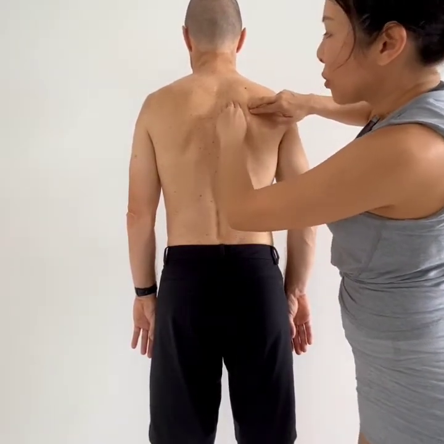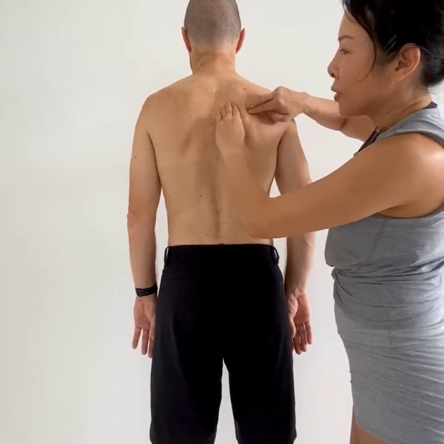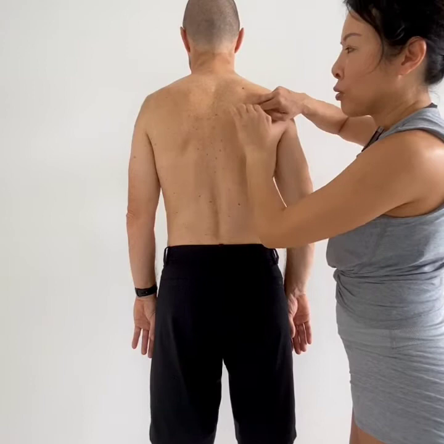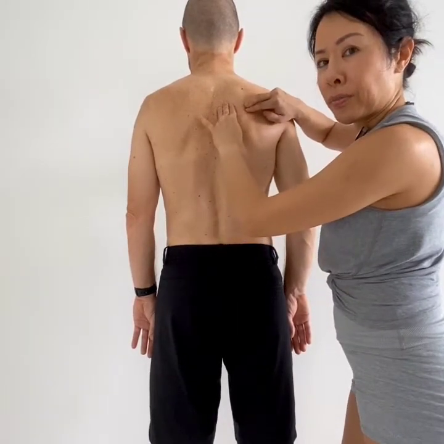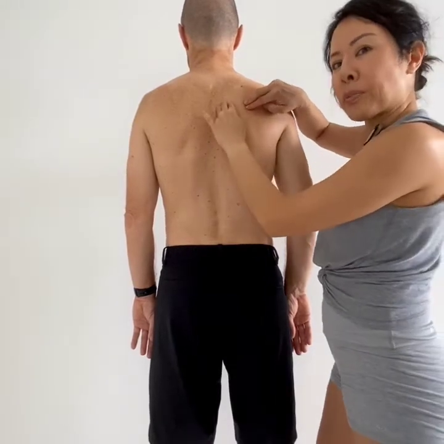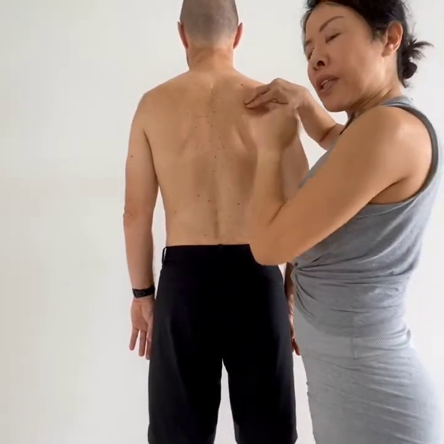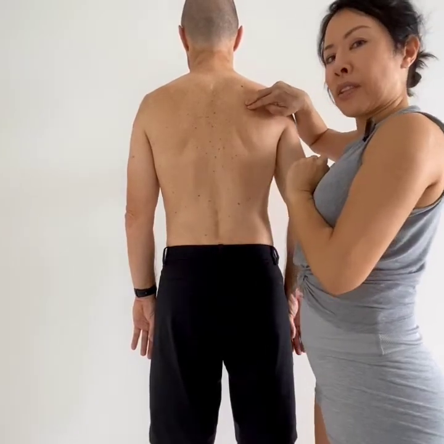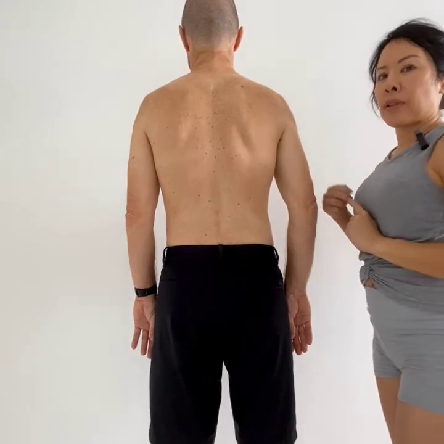Usually it should be about 3.5 fingers of mine, but it seems that the distance between his spinous process and medial border is more than 3.5 fingers of mine, so his right shoulder blade is protracted. If it's less than 3.5 fingers, then it will be retracted. You will do the same on his left scapula.